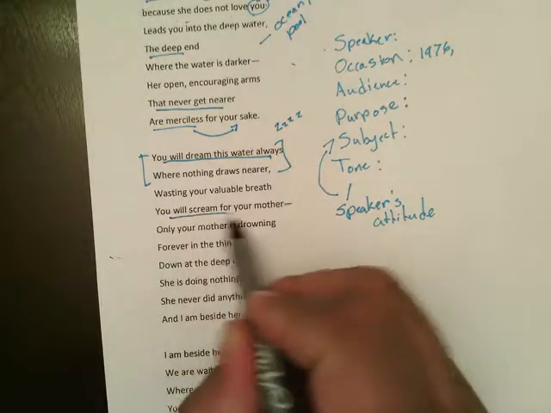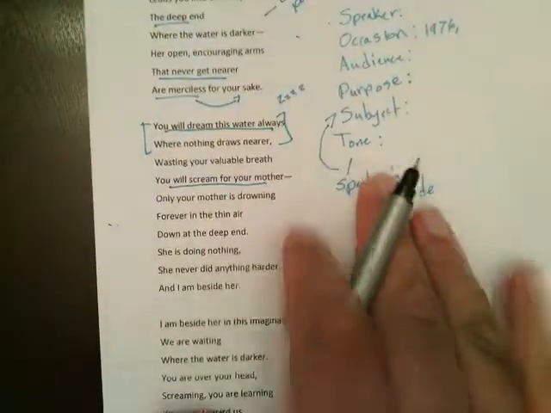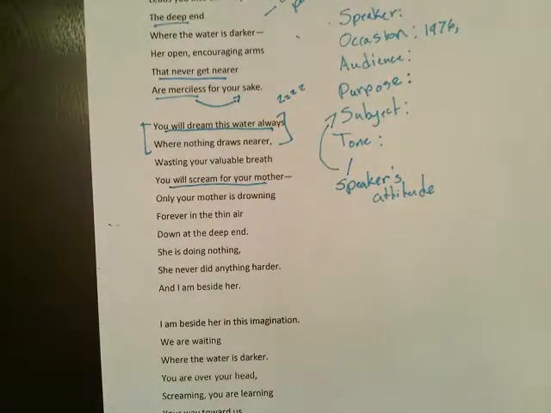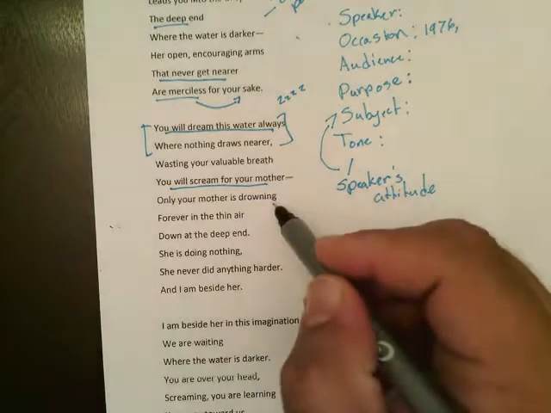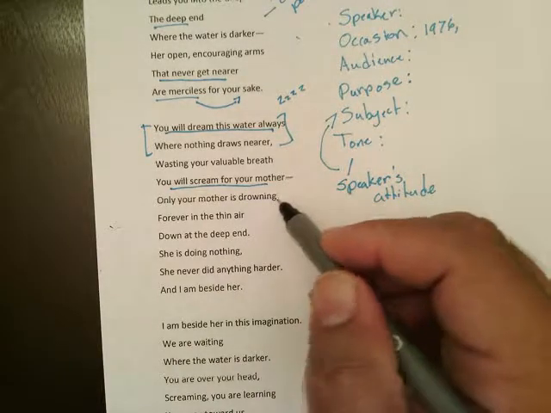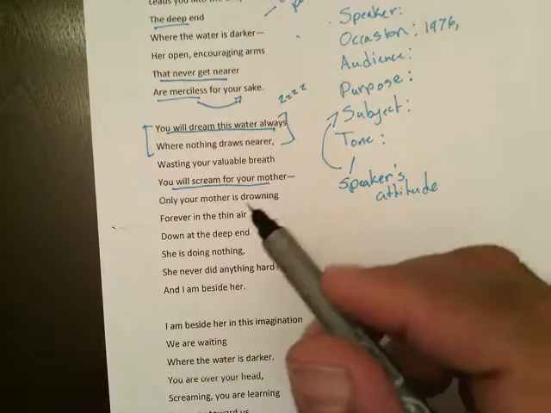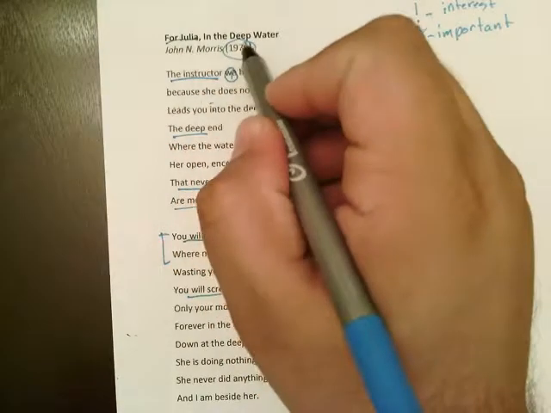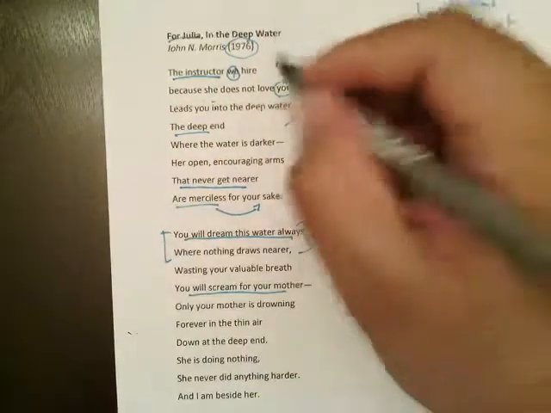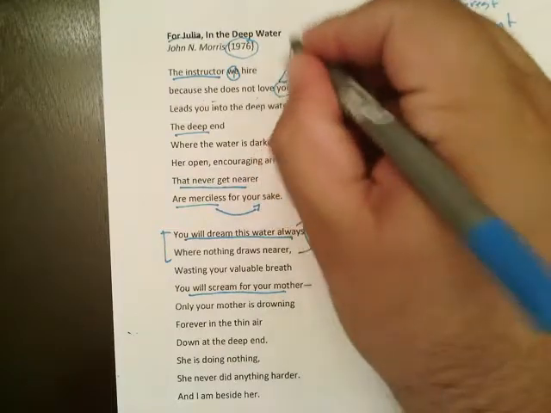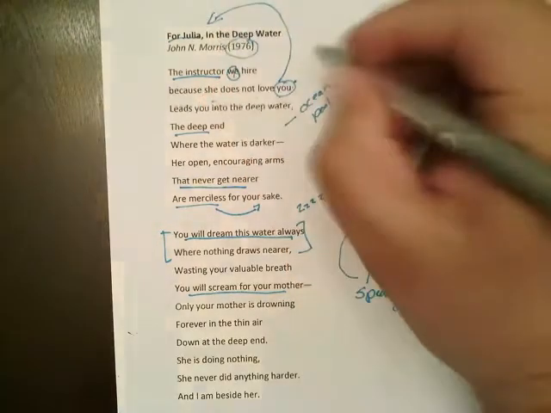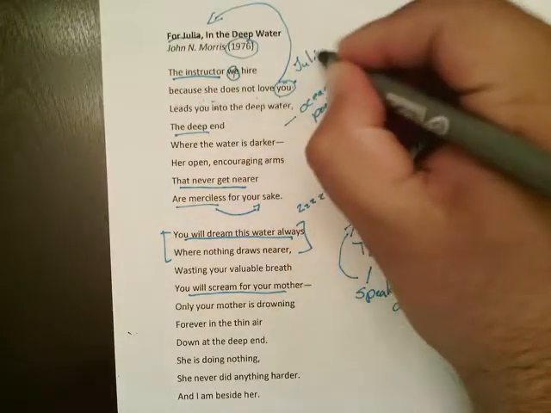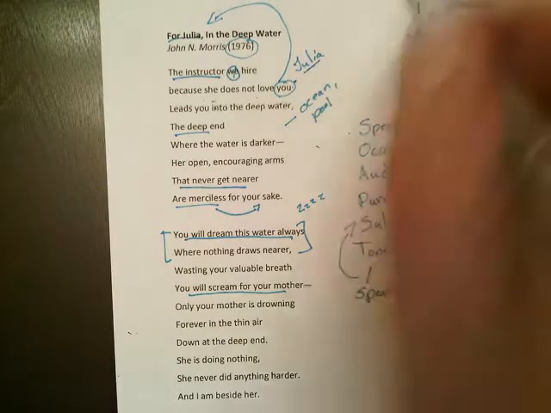Wasting your valuable breath, you will scream for your mother. Why is she screaming? I don't know yet. Only your mother is drowning. Okay, the mother is drowning too. This is interesting. At this point I'm starting to put some things together. The poem's title is For Julia in the Deep Water, so I have a hunch that the you the speaker is speaking to is Julia. So I think that is pretty much what's going on at this point.